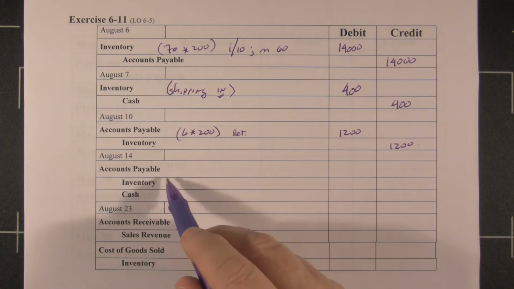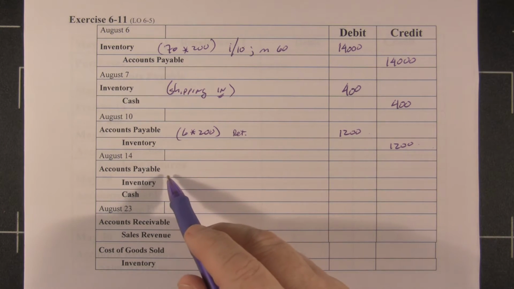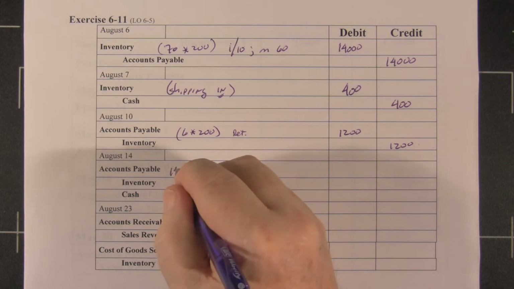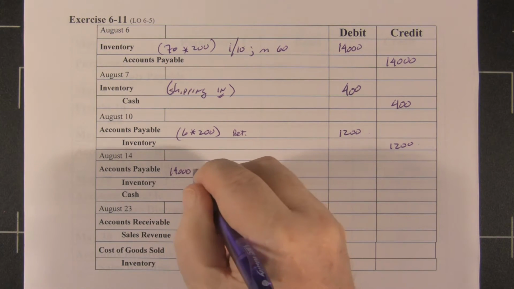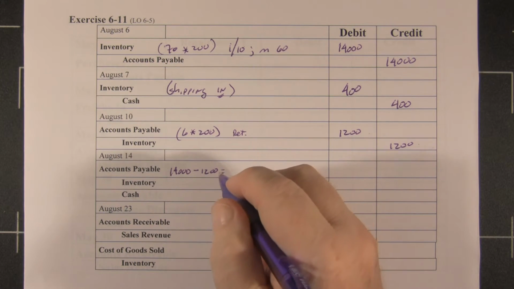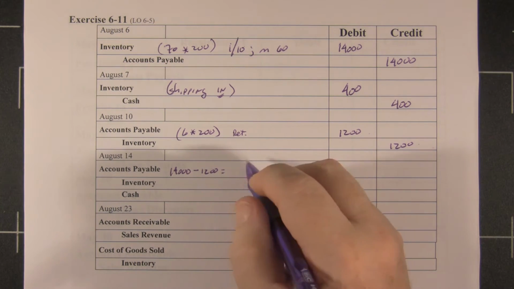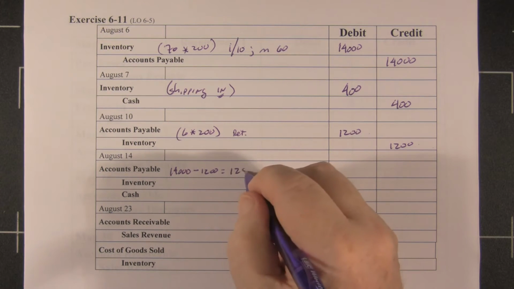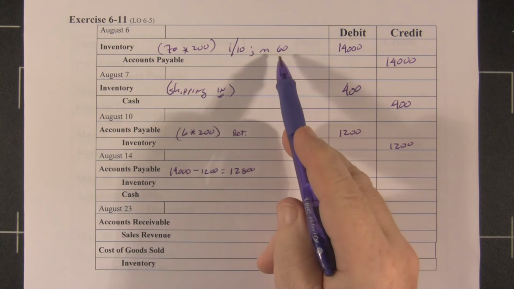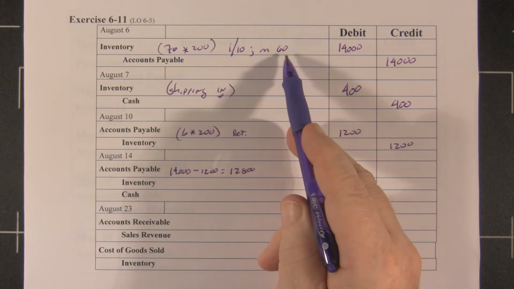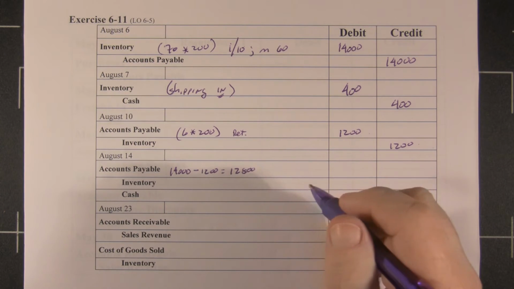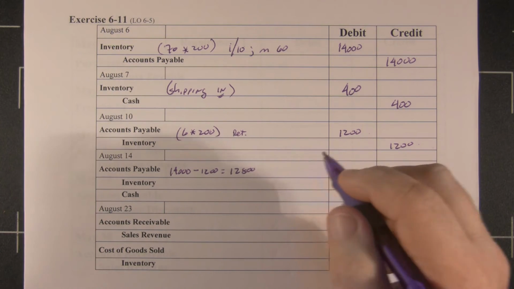Now, on the 14th, we pay what we owe them. Well, we originally owed them $14,000 minus the $1,200 that we sent back. So that comes to $12,800. But we are clearly within the discount period. We're barely 10 days, 8 days later. So we're entitled to a 1% discount.